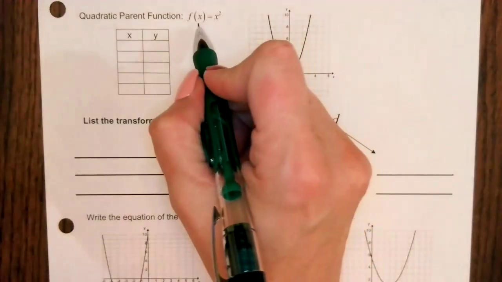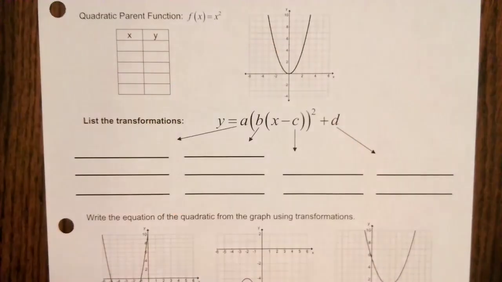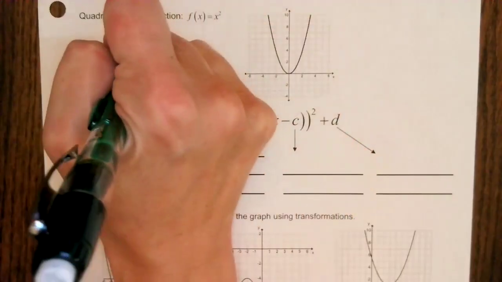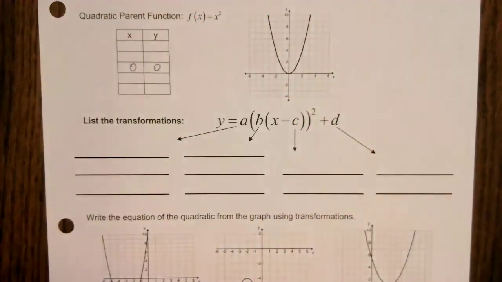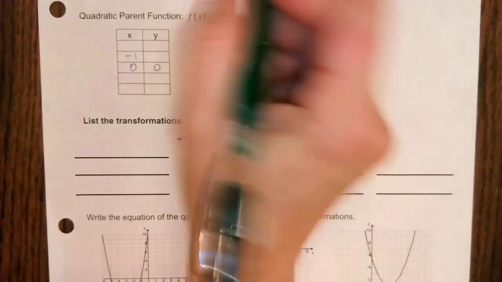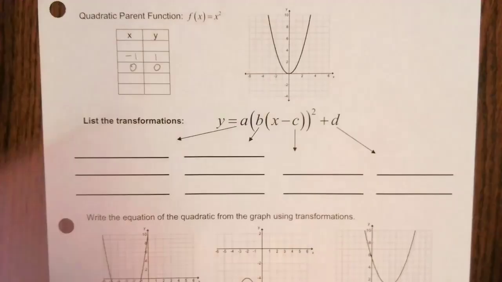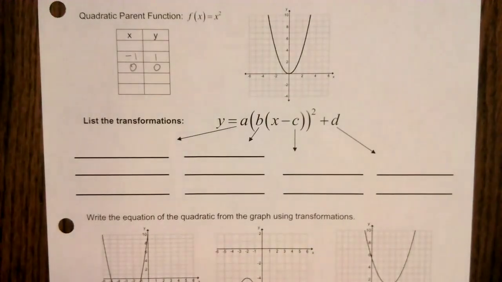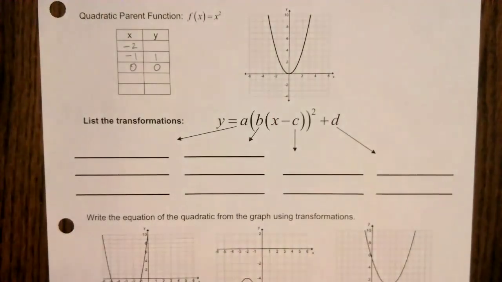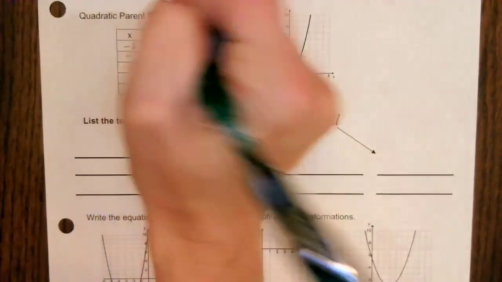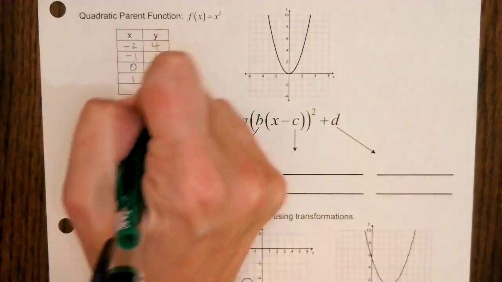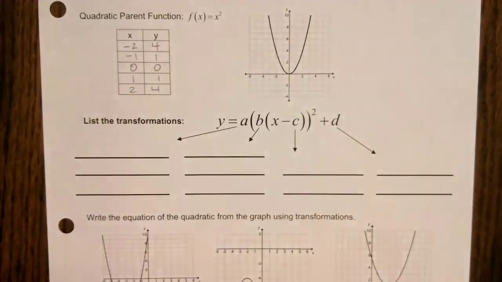Our quadratic parent function is f of x equals x squared. Let's think about some of the points that would go in there. If I plugged in 0, 0 squared is 0. Negative 1 squared is positive 1 because negative 1 times negative 1 gives you a positive. Negative 2 squared would be 4 because negative 2 times negative 2 is positive 4. 1 squared is 1 and 2 squared is 4.